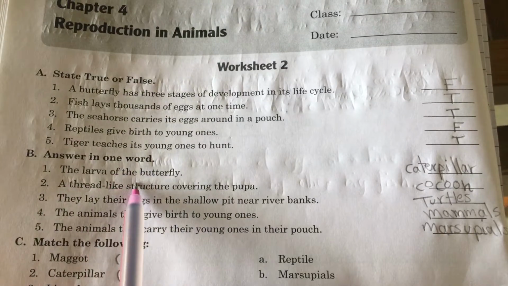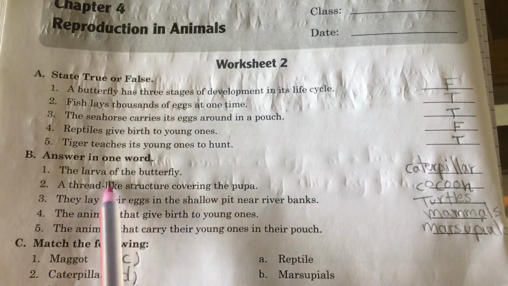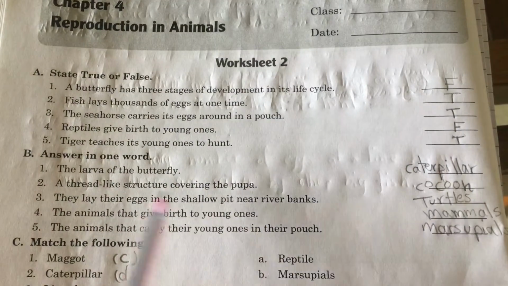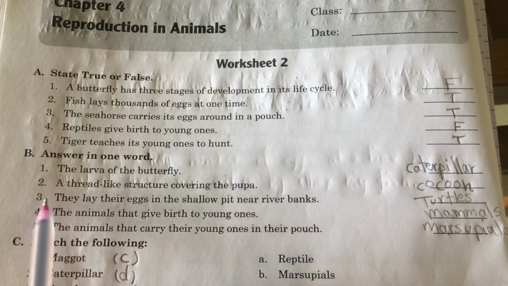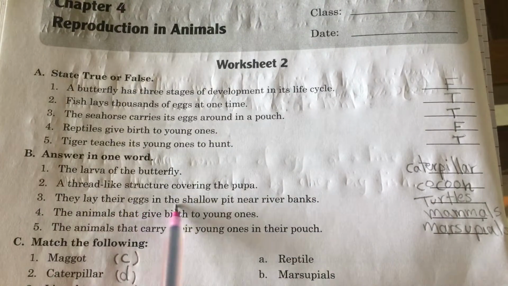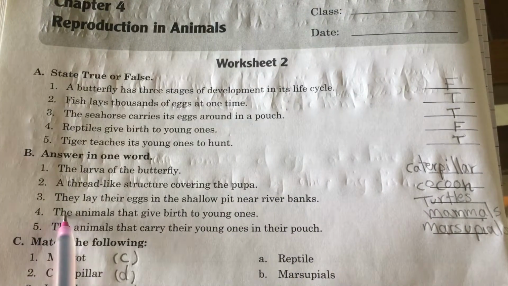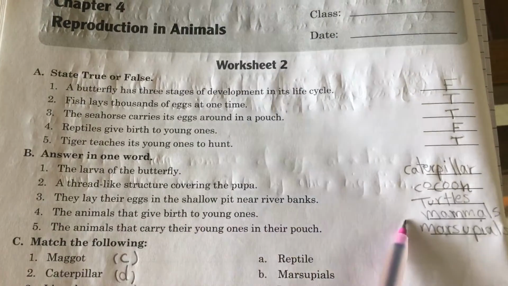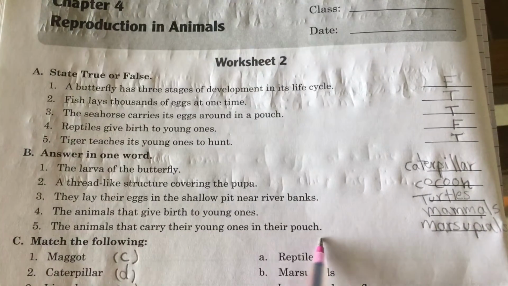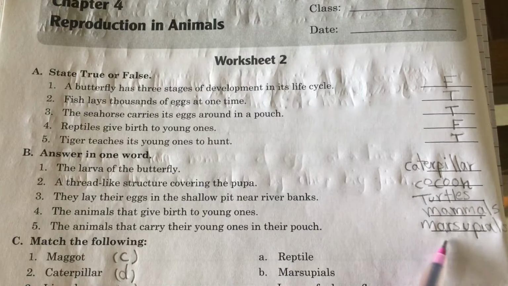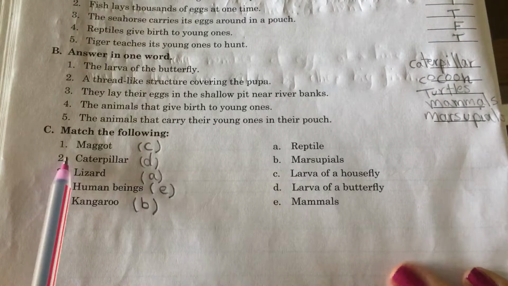Answer in one word. 1. The larva of a butterfly. Caterpillar. 2. A thread-like structure covering the pupa. Cocoon. 3. They lay their eggs in the shallow pit near the river bank. Turtles. 4. The animals that give birth to young ones. Mammals. 5. The animals that carry their young ones in their pouch are marsupials.